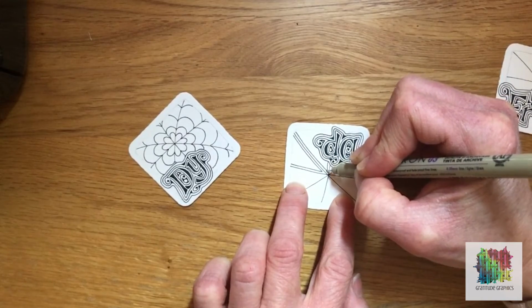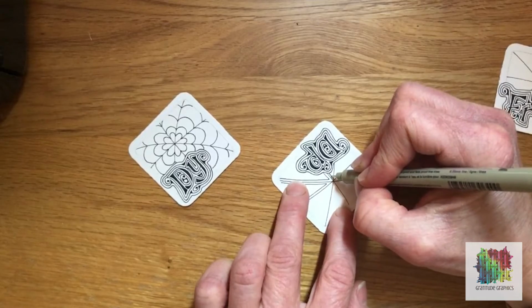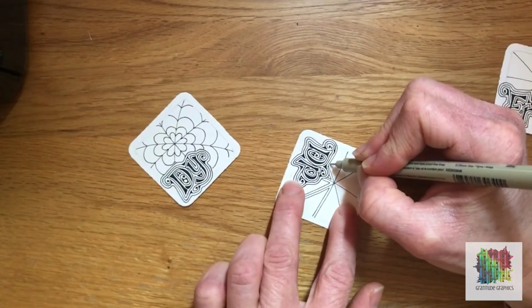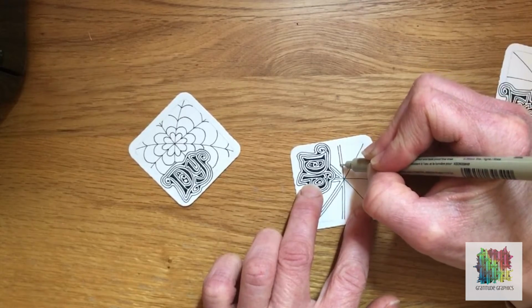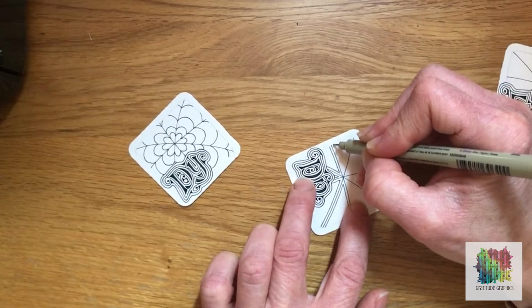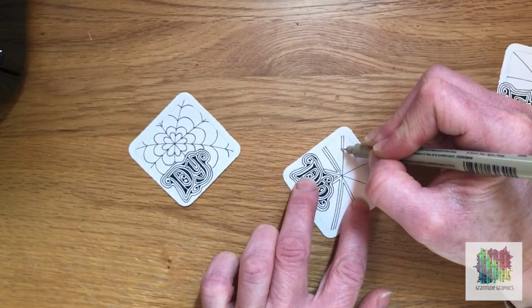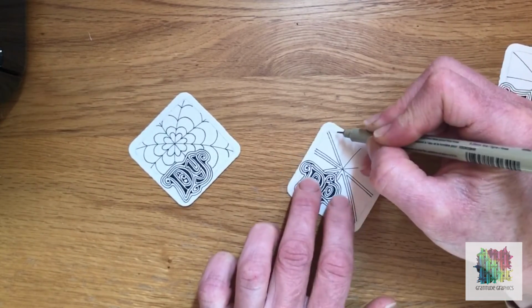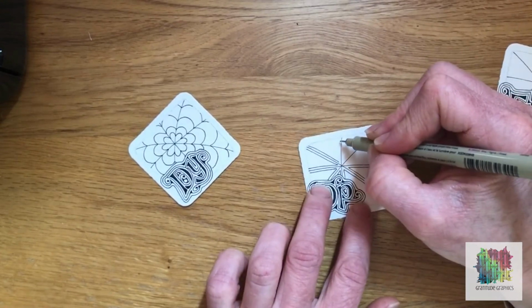And once again, Droop is made of C shapes and these straightish lines. They don't have to be straight, these lines, they could be gently curved or S-shaped, if you want.